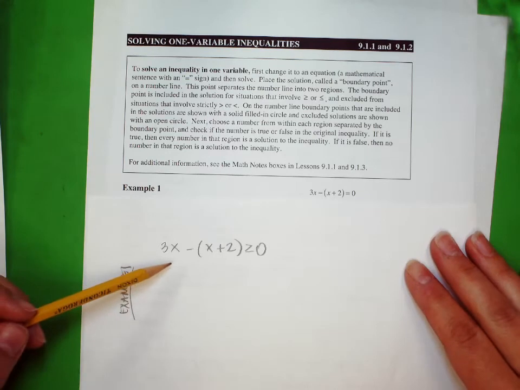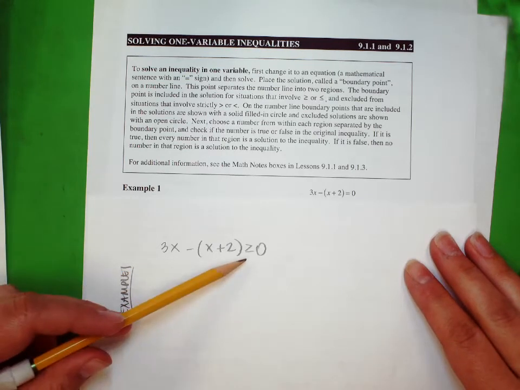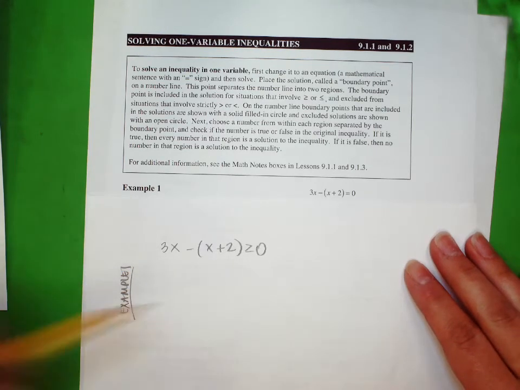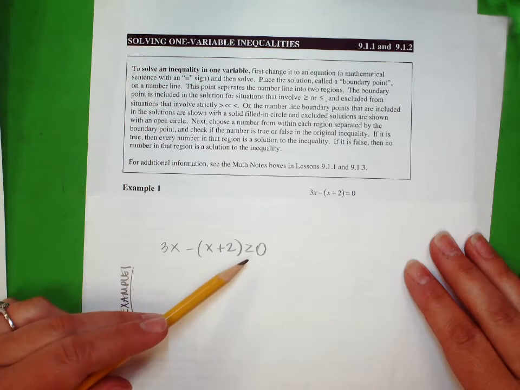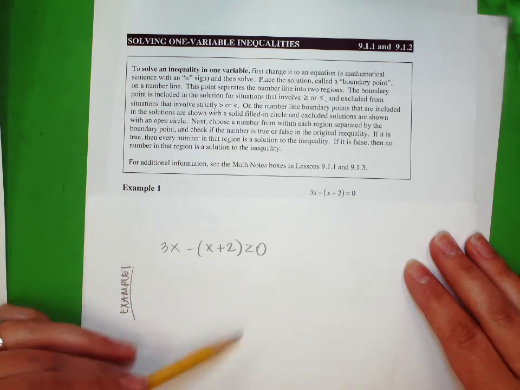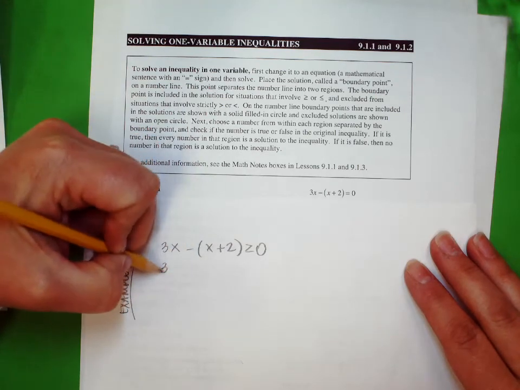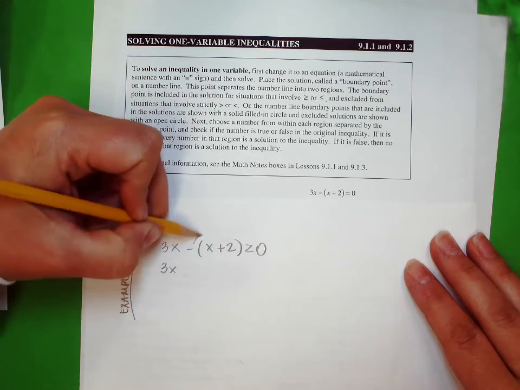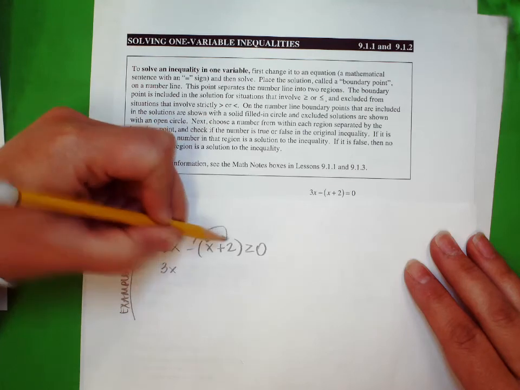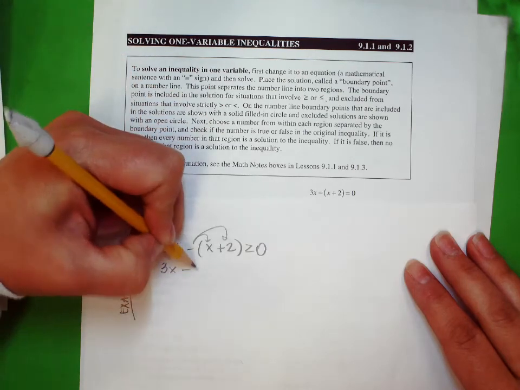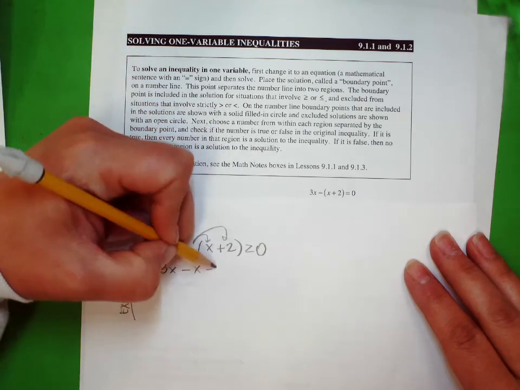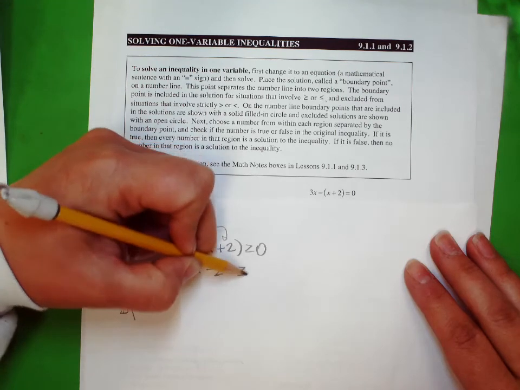So you kind of want to act like it's an equal sign and solve for x. But I wouldn't ever replace it with an equal sign because you might forget what to put back in there. So 3x, we need to start by distributing this negative sign. So 3x minus x minus 2 is greater than or equal to 0.